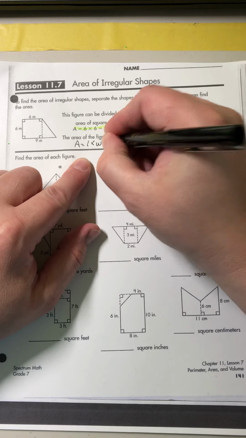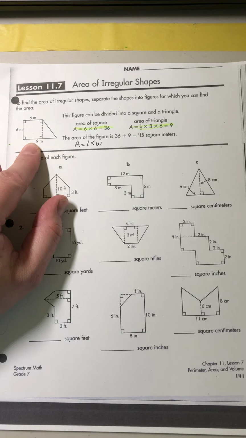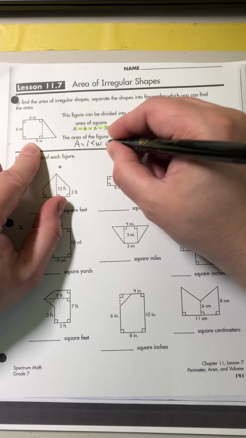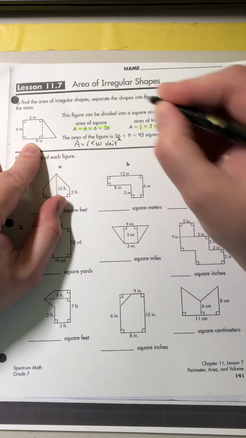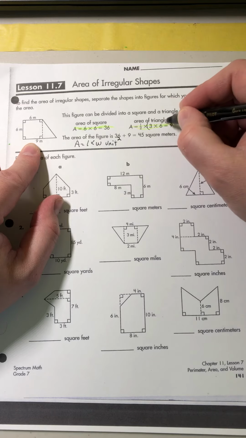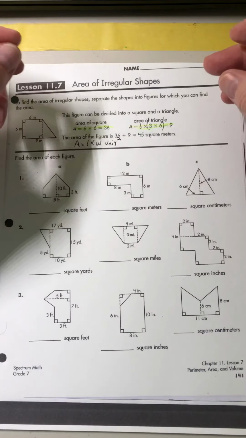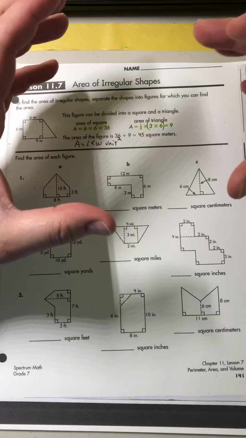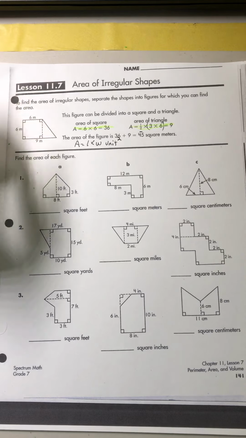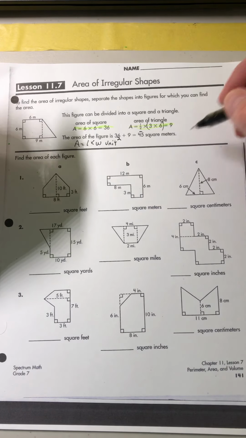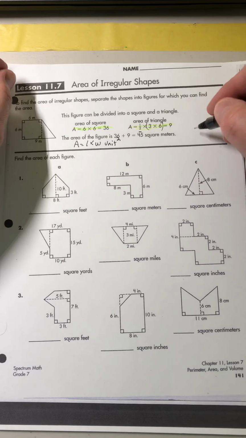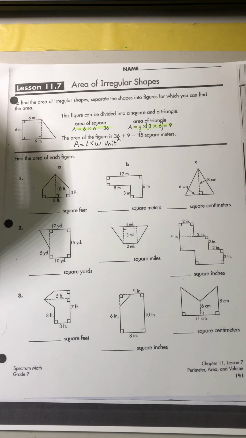So area is length times width of your shape, and it's in square units with a little 2 there. Now when you're finding out an area of a triangle, you're actually figuring out the area of it as a square and then taking half of it, because half of a square is a triangle, and then you will get your area of that space, and then you add them together to get your total area.